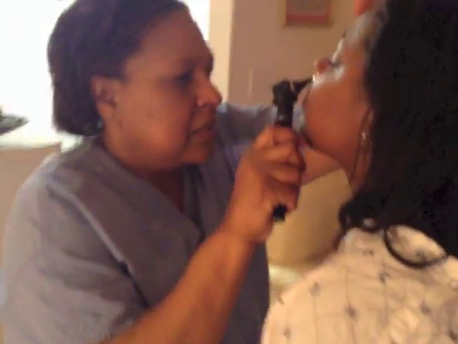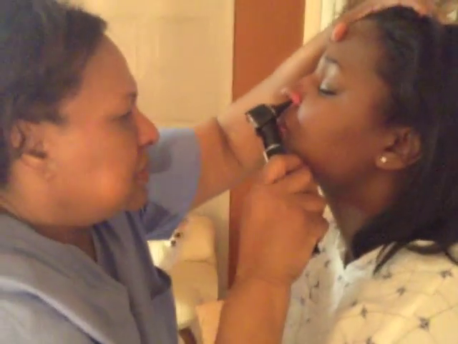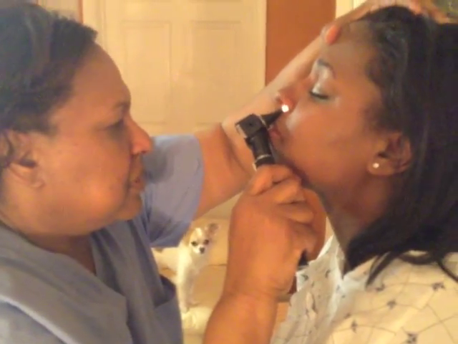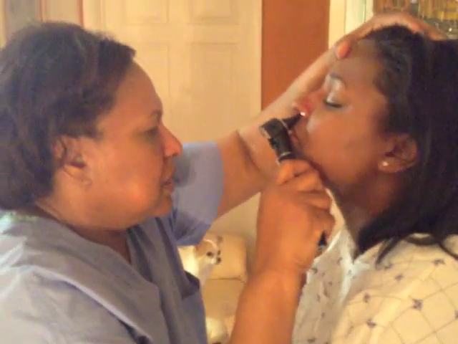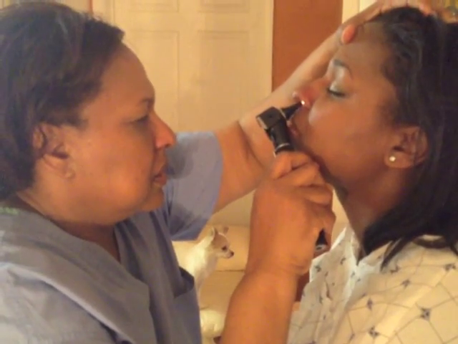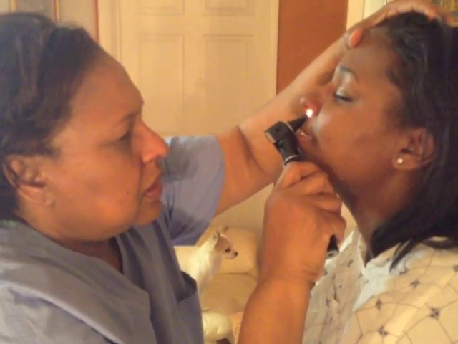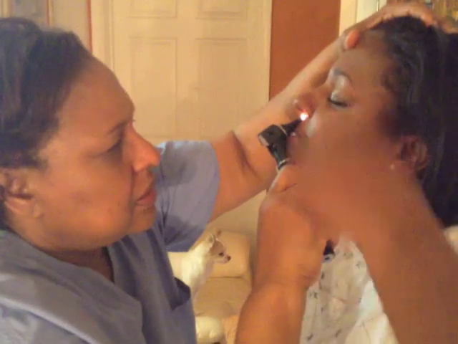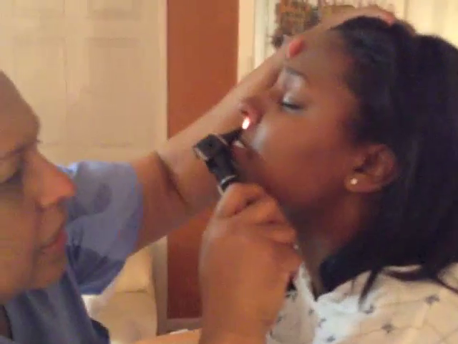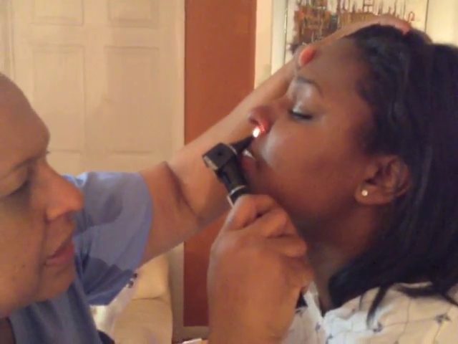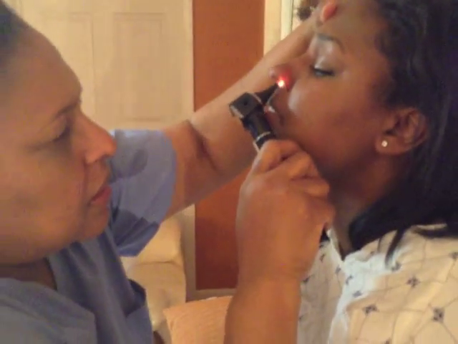As I'm looking into your nostrils, I don't want to put the speculum right into your nostril because your septum is sensitive. So I can see your nasal septum. I can see your turbinates. They look good. They look even. I'll move downwards, and it looks good. Thank you. And I will do the same thing on the other side.